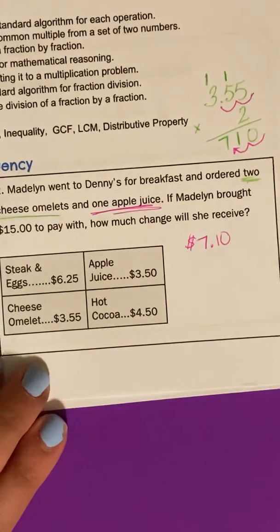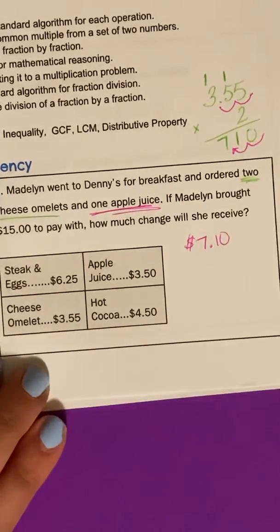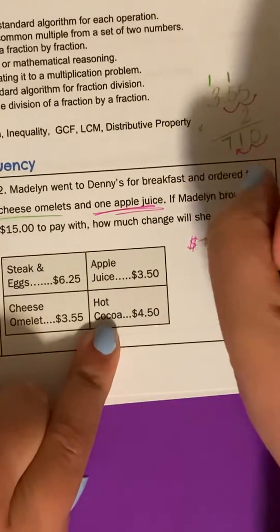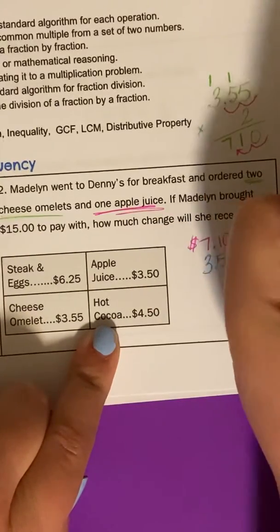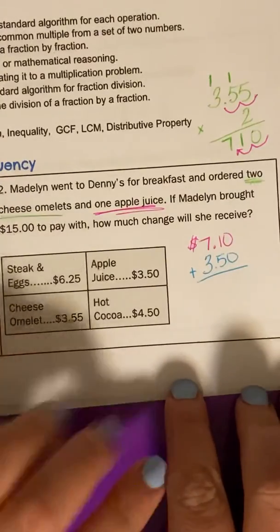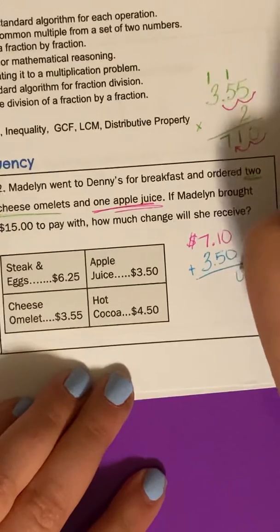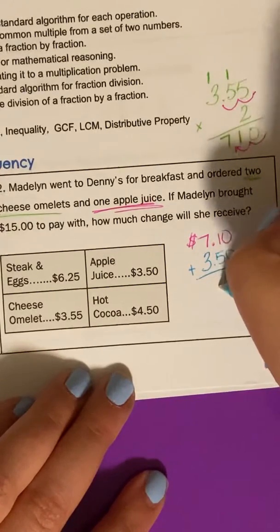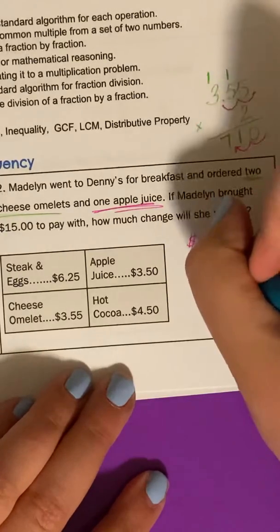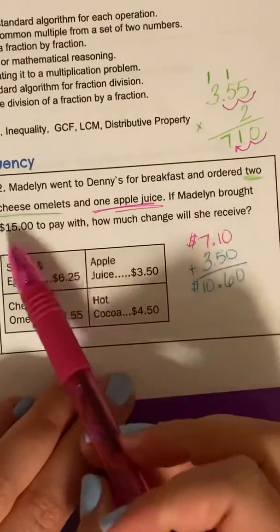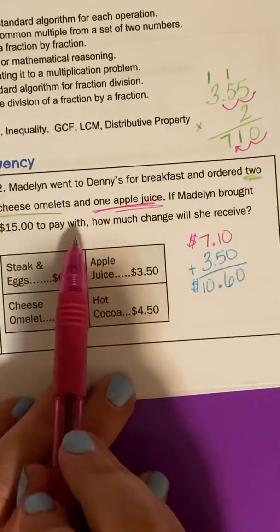Then she also bought 1 apple juice. So we're going to add however much the apple juice is to it. So just 1 apple juice is $3.50. So we're going to add $3.50. Line up your decimal when you're adding. Do not forget that. 0 plus 0 is 0. 5 plus 1 or 1 plus 5 is 6. Drop your decimal. 7 plus 3 is 10. So she's spending $10.60.